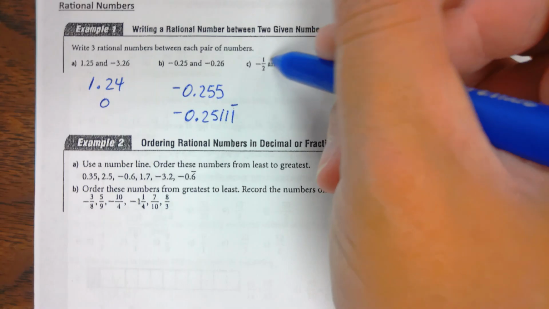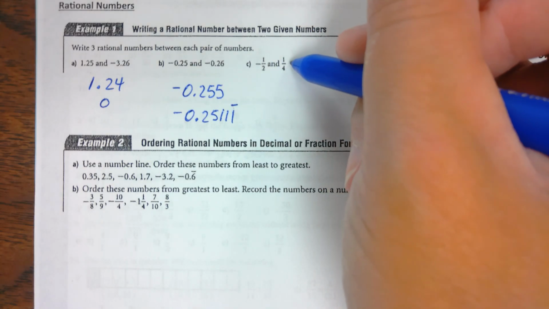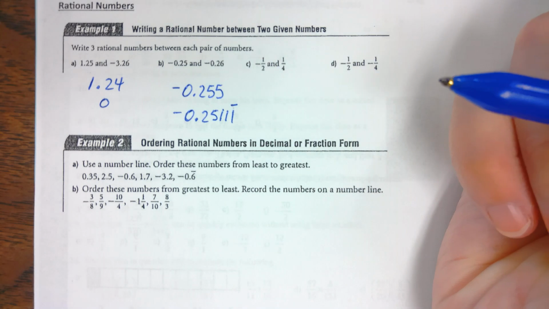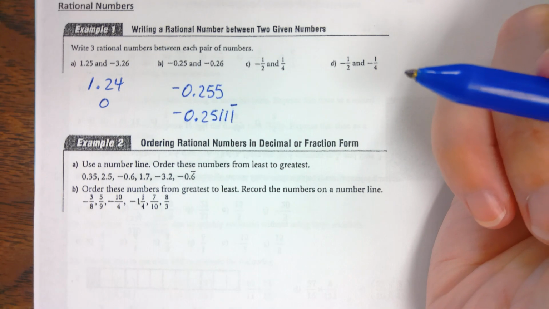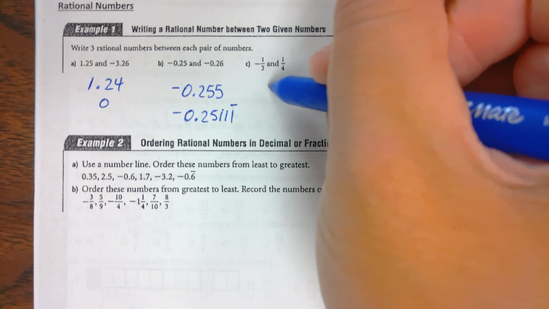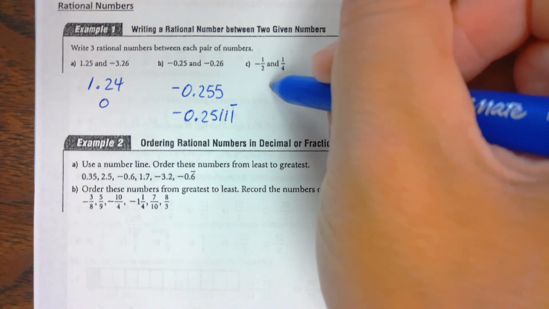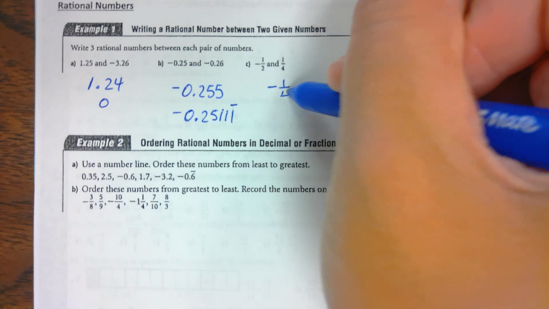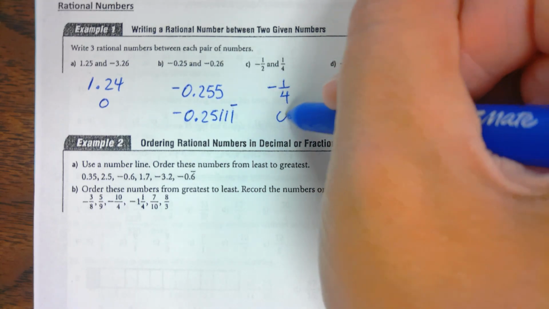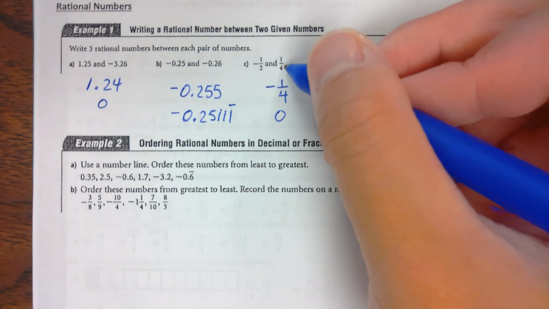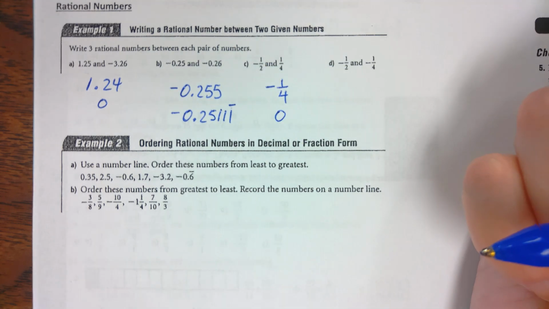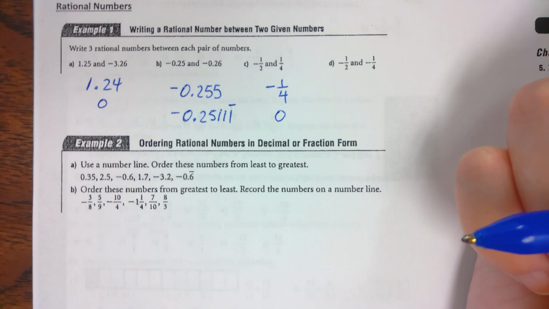What about between negative a half and positive a quarter? Okay, put up your hand if you have an idea. Okay, Eric? Negative 1/4. Yeah, good. Negative 1/4. That's a good one. I like to go with the easy ones. So 0 is another one. Now you have a positive and a negative number, so in between them it has to be 0.